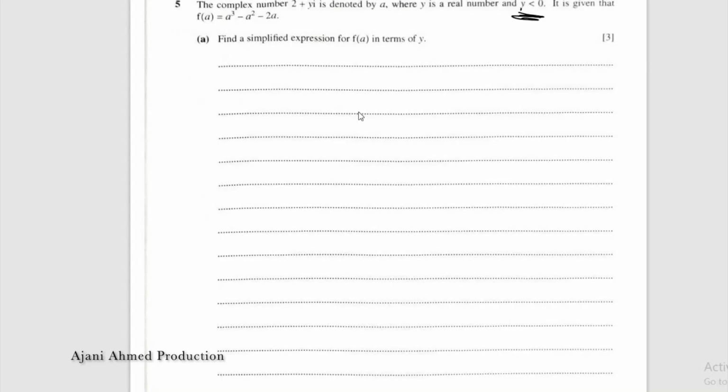We should simplify the expression function of a in terms of y. And function of a comprises of a cubed minus a squared minus 2a. We need to find all this. Remember that our a originally from the question is 2 plus yi.